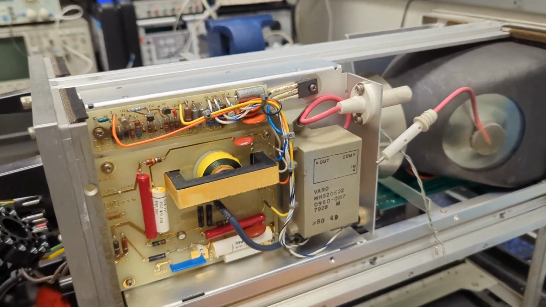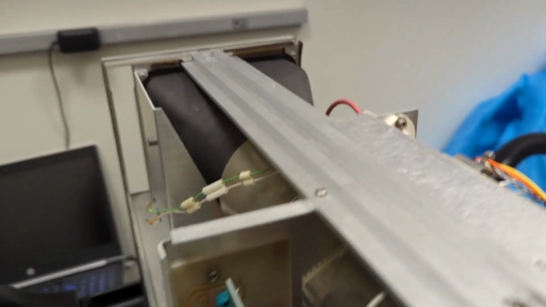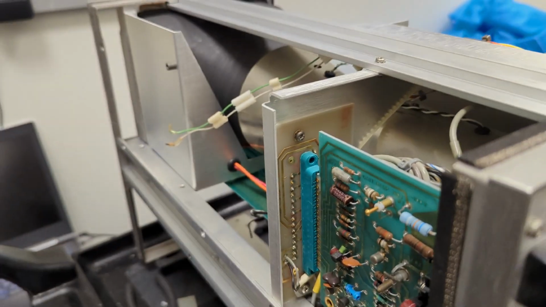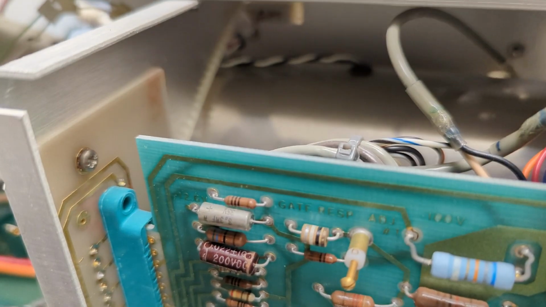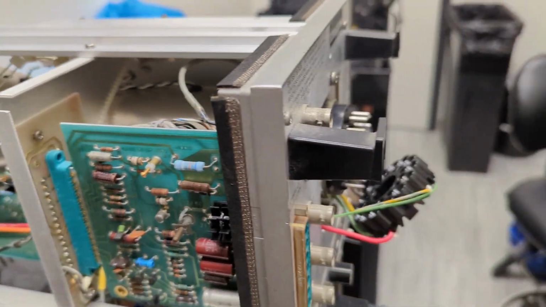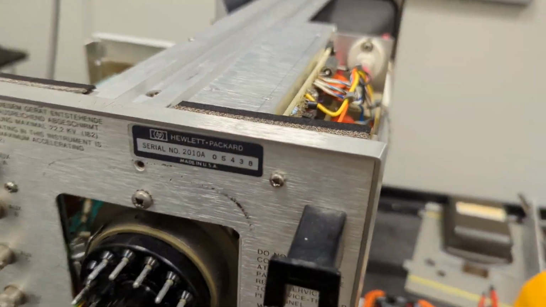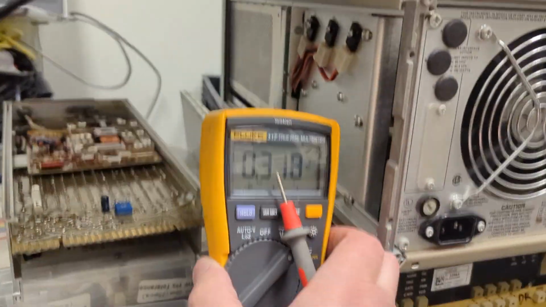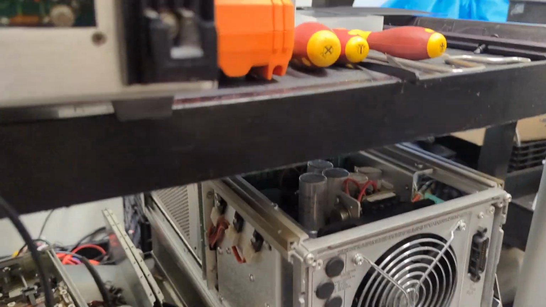The high voltage supply is still connected, because when I removed the horizontal board, I forgot to reconnect the high voltage supply. And so as soon as I did that, the voltages went back down again, and they are still down. I'll show you.